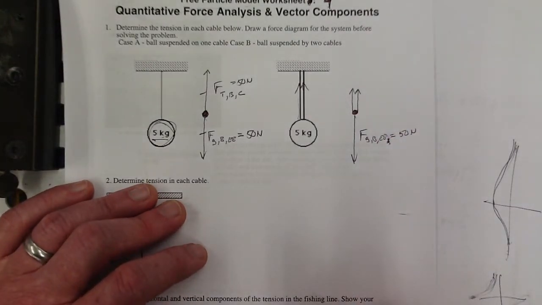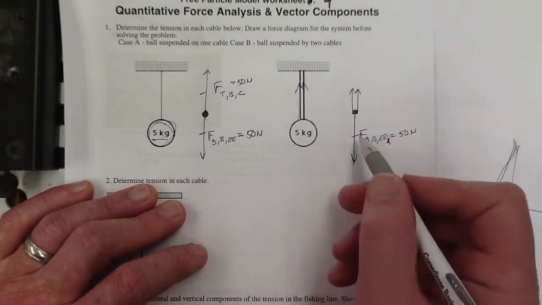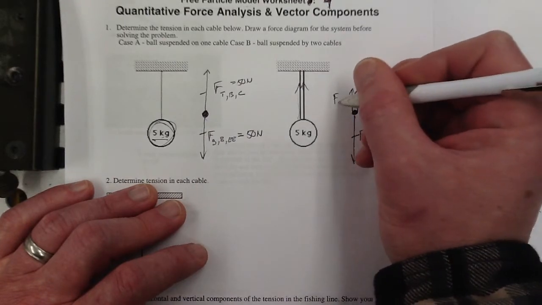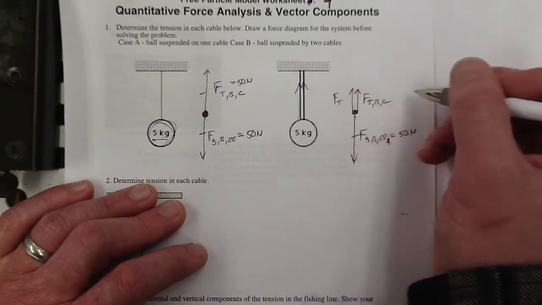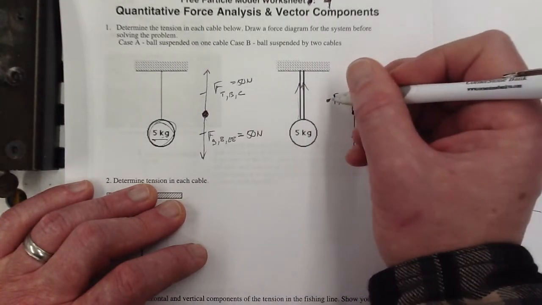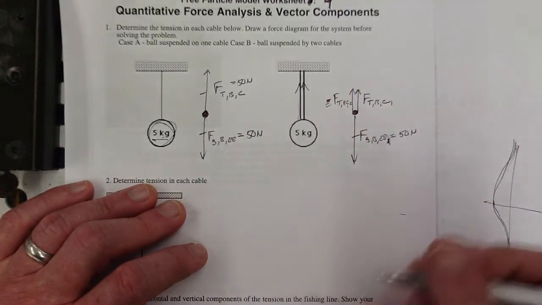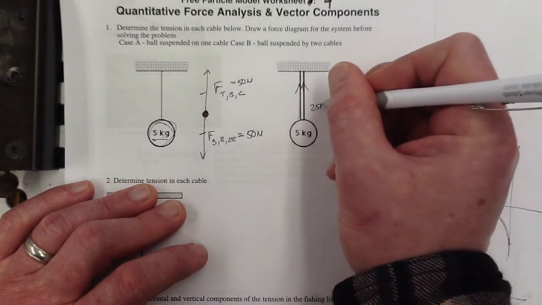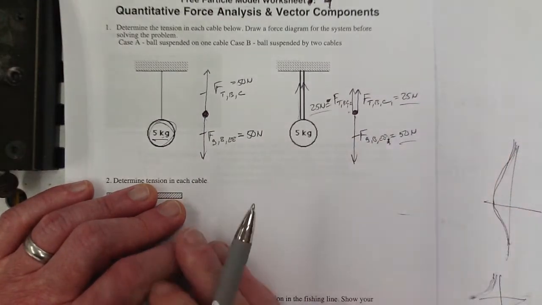I'm going to make 2 little arrows that go up like that. And I don't know why I made that mark there, because that's not equal to anything. That's equal to 50. These ones, force of tension on the ball from this cable. So that's cable 1. And then here, force of tension on the ball from cable 2. Those are going to have to be equal to 25 each, because together they have to total 50.